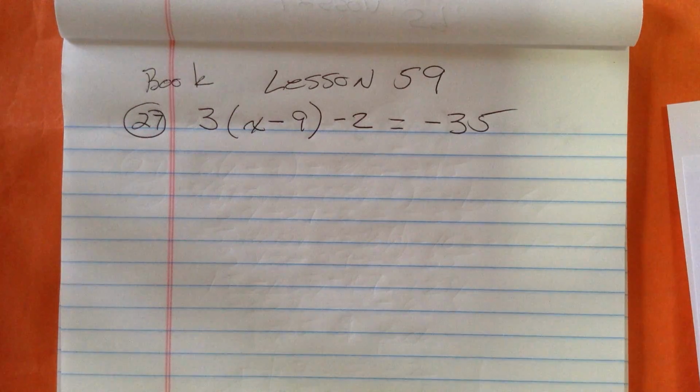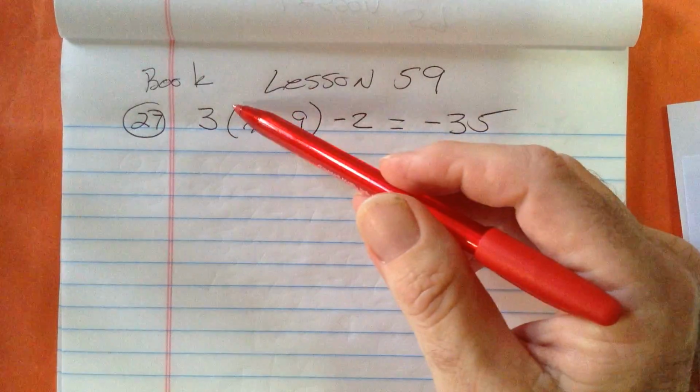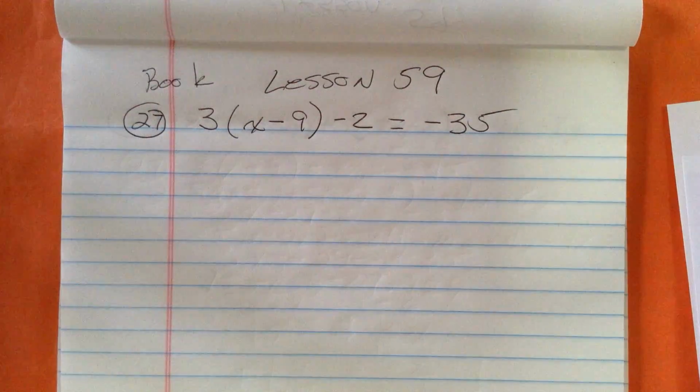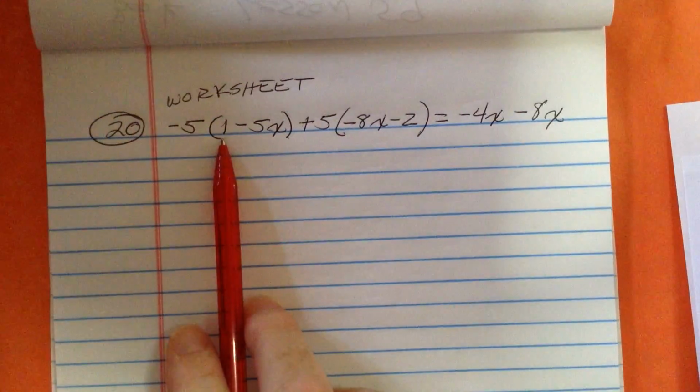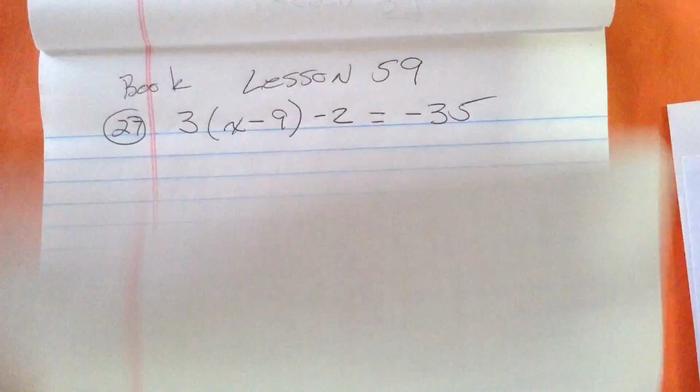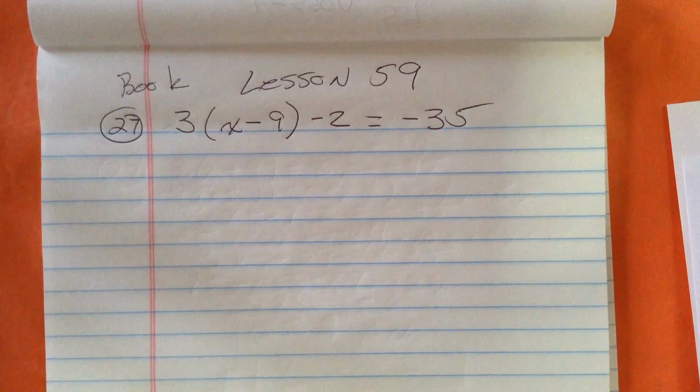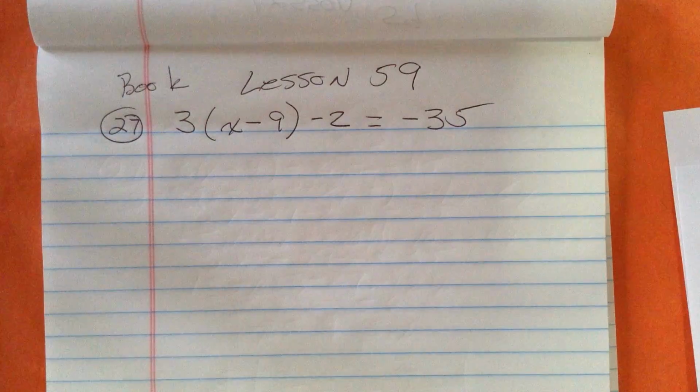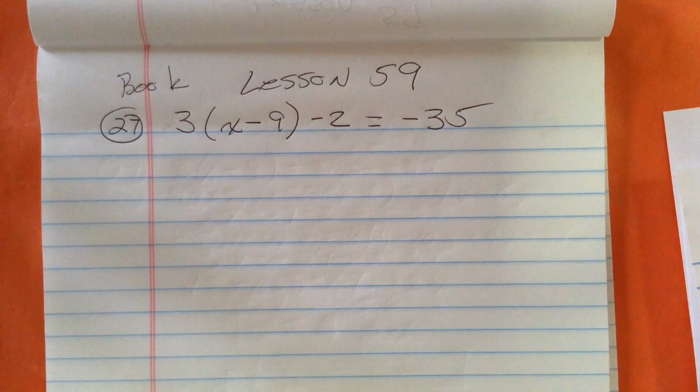Okay, three more examples from lesson 59. I got two from the book, and then one I'm going to do on the paper from the worksheet. These problems accumulate everything from all the lessons, so it's a good way of reviewing all the different concepts.